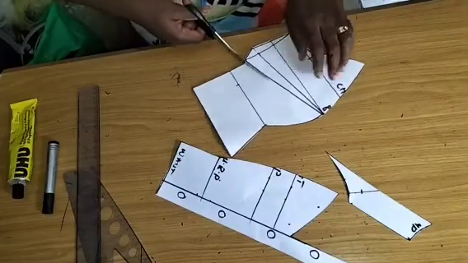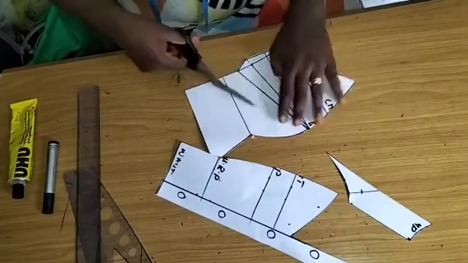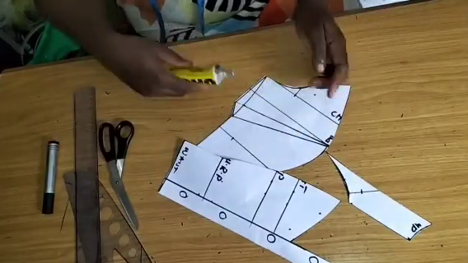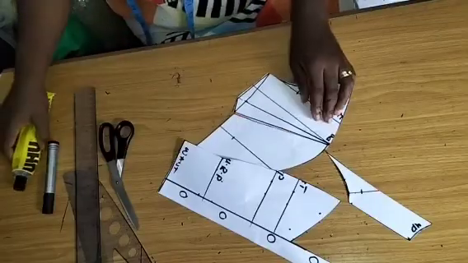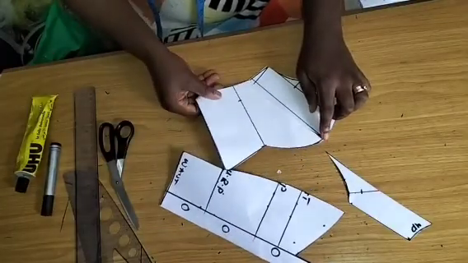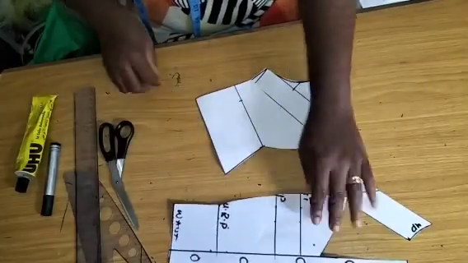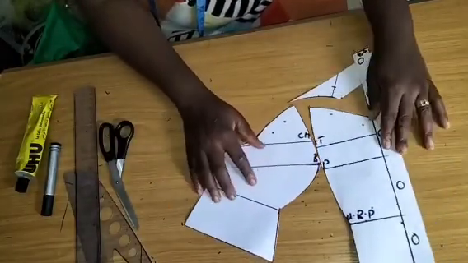At this point I'll quickly close up my bust dart. So this is my bust dart. I'm closing it up right now. So I'll quickly apply my adhesive on the bust dart area and close up my bust dart. So this is it, people, and that is how to go about this.